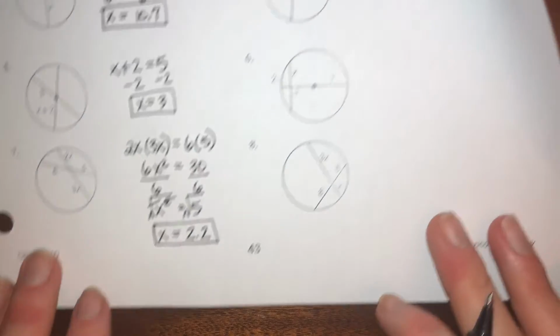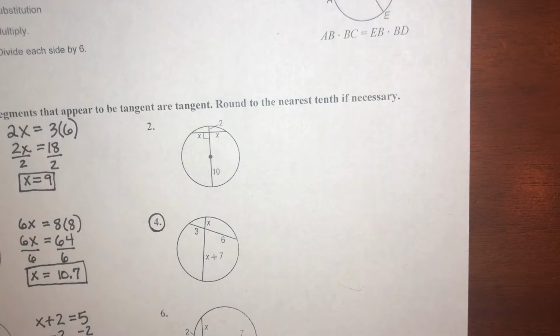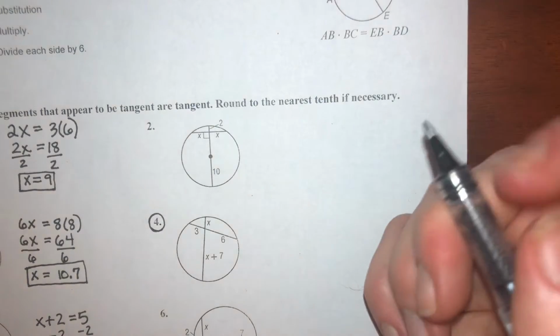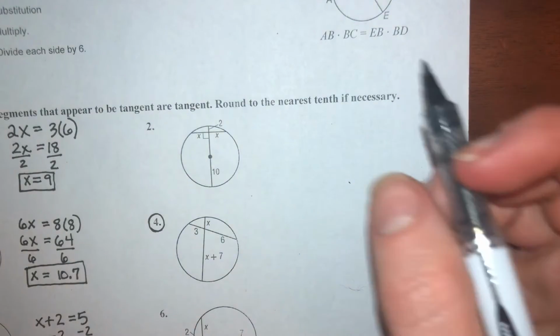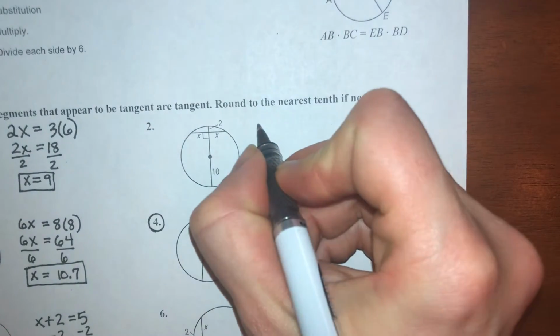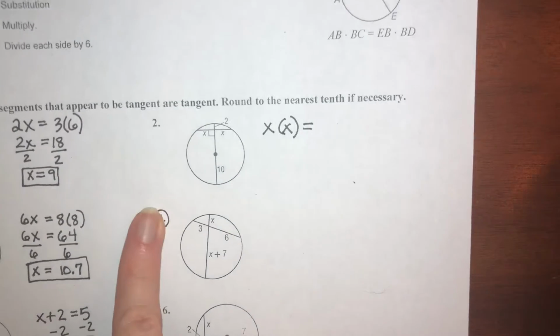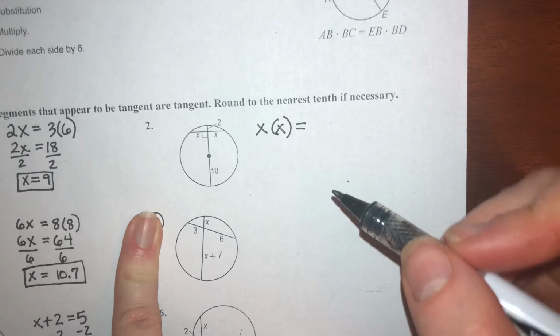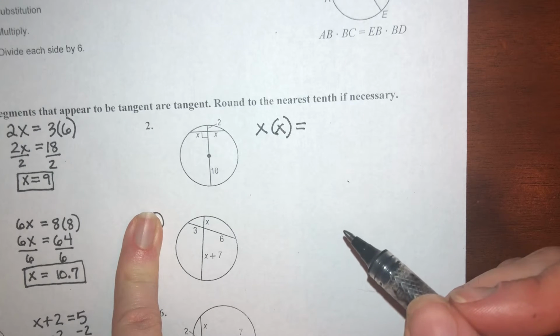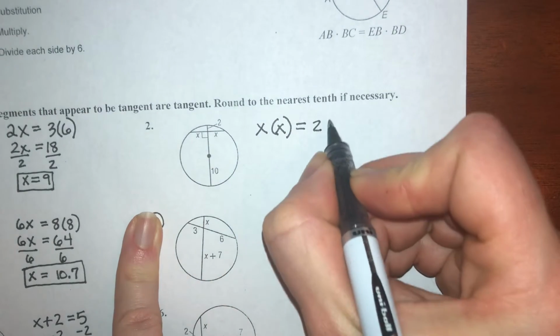All right, let's go up here to the top and do number 2 now. Number 2 has one chord that has an x and another x. So we'll do x times x equals, now this other piece is kind of strange because we have this tiny little 2, so we'll go ahead and do that.